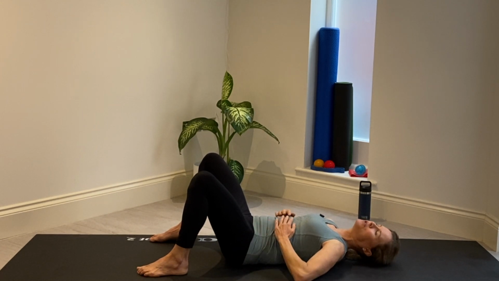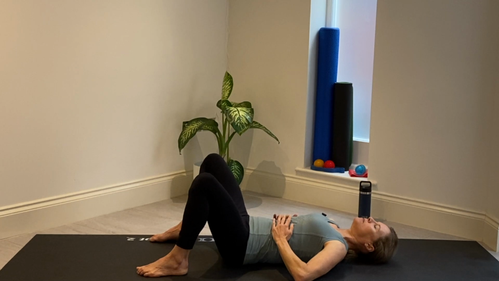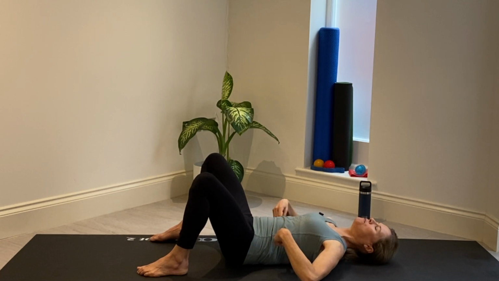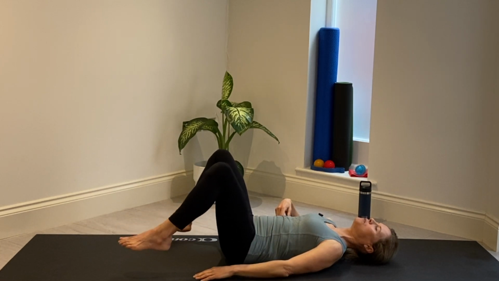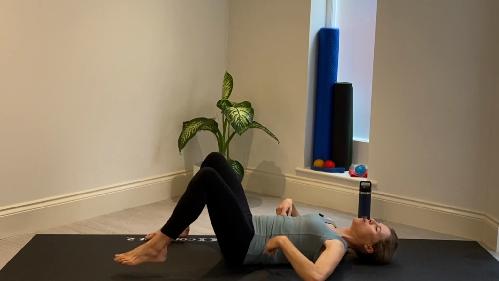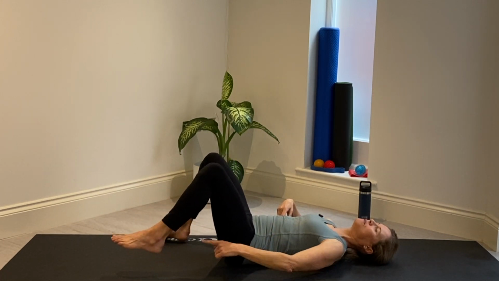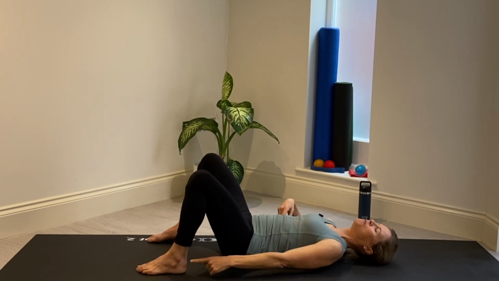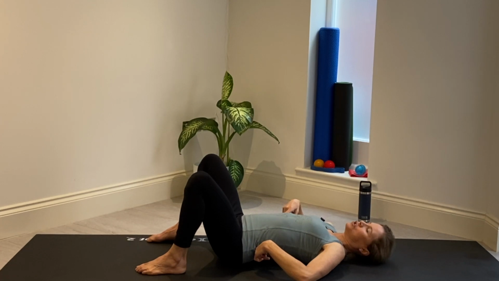Let's go back into that movement, breathing in, opening up. As you exhale, push into that tuck position. So this is your first option. Your second option is to lift the feet off the mat, but make sure you're still expelling the breath. When the lower back is in the mat, the feet are off. When the feet are down, only then you move into that inhalation.